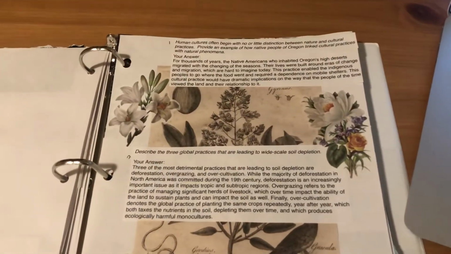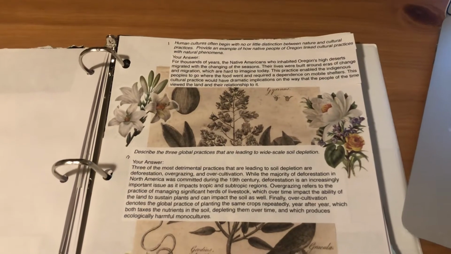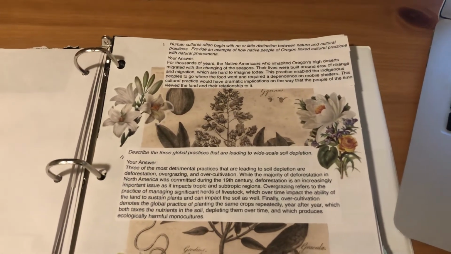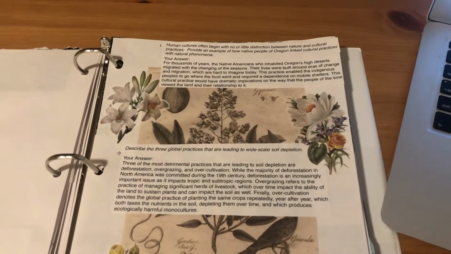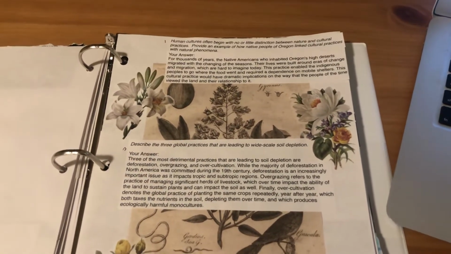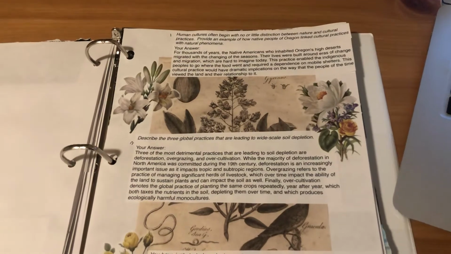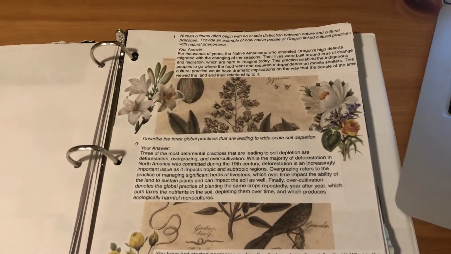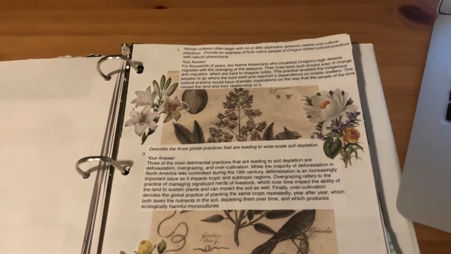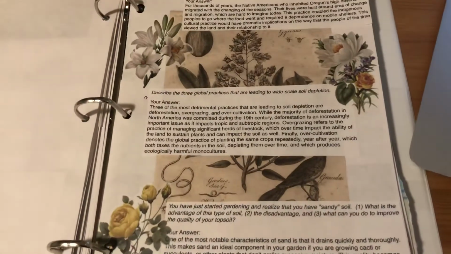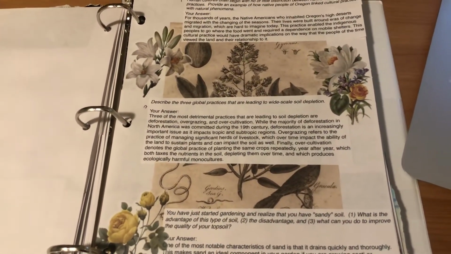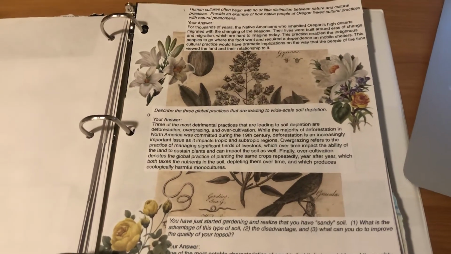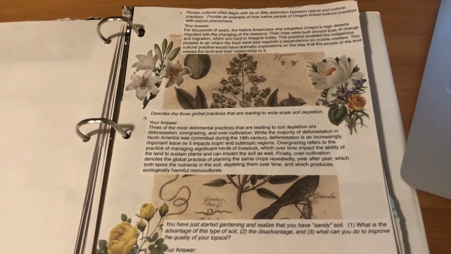The first one is human cultures often begin with little or no distinction between nature and cultural practices. Provide an example of how Native people of Oregon linked cultural practices with natural phenomena. And I think that this fits well with science-related media. I think it has to do with global issues, science and culture. We've got describe the 3 global practices that are leading to wide-scale soil depletion. This has to do with events, this has to do with institutions, this has to do with science values.